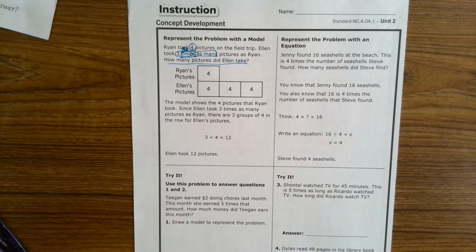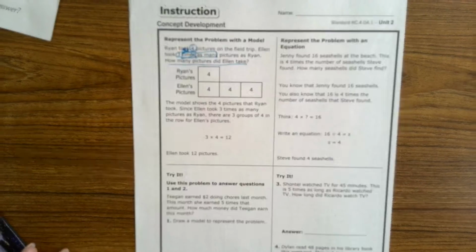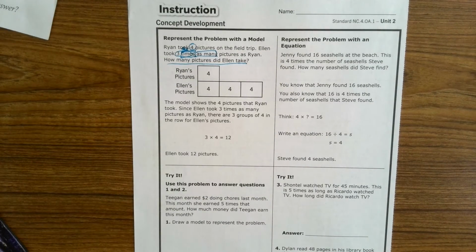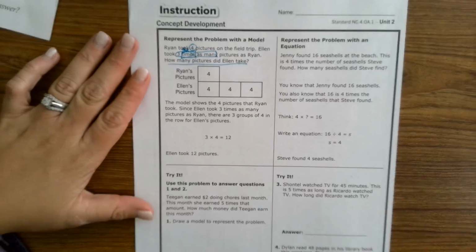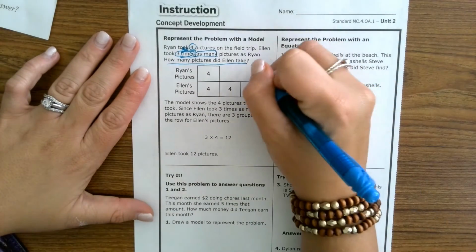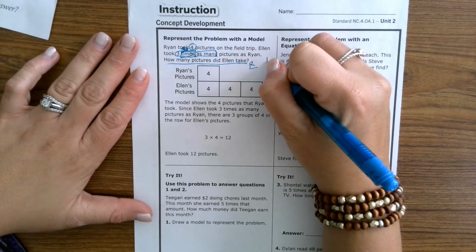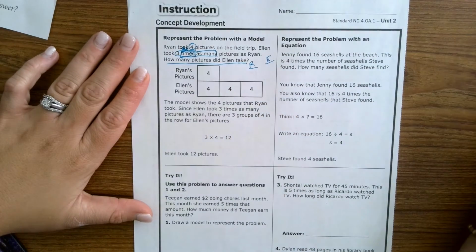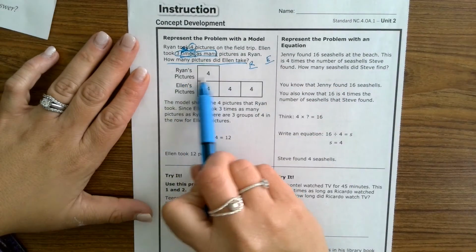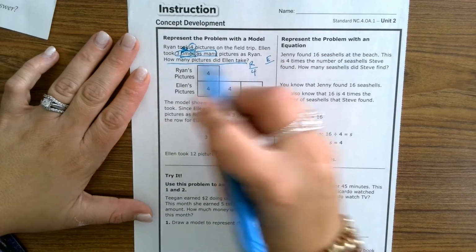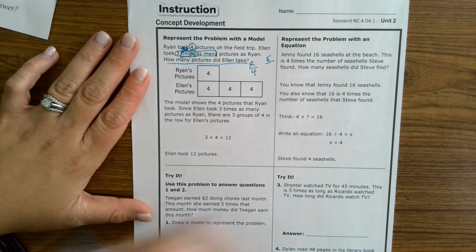E means evaluate and draw a picture. I also like to tell my students to analyze. Like, put your pencil down and think about what is actually going on here. Okay. So the first thing I want you to do is tell me a little bit about what you know so far. You know that we're talking about somebody named Ryan. You know that we're talking about somebody named Ellen. Okay. And we know that Ryan has 4 pictures. It clearly says that.